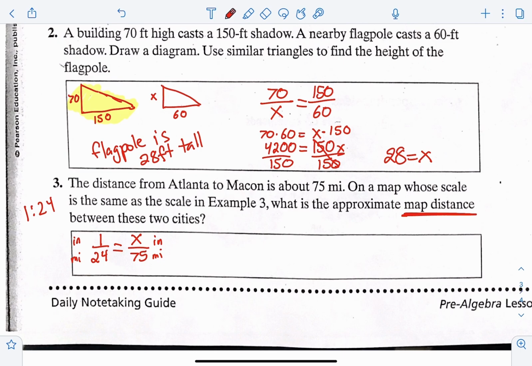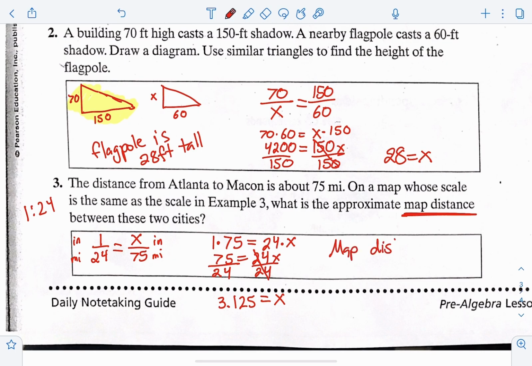Okay, so for this one, we're going to have 1 times 75 equals 24 times x. 1 times 75 is just 75 equals 24x. Divide both sides by 24, and you're going to get 3.125 equals x. So the map distance is about 3 inches.